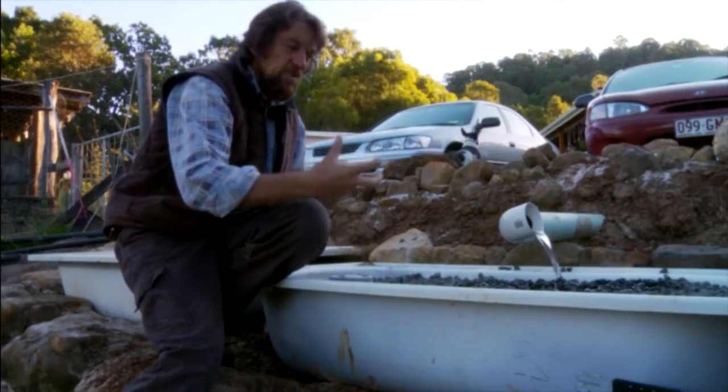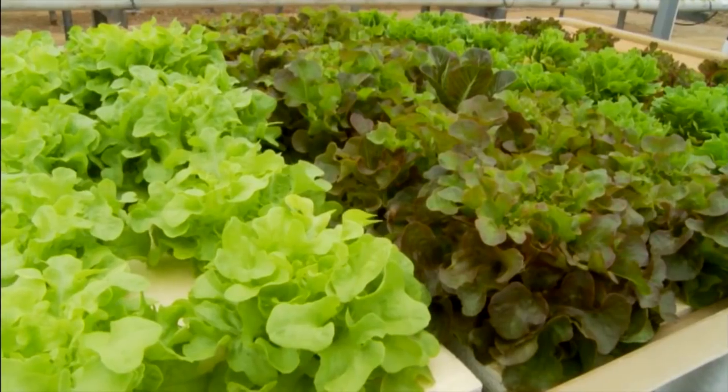If you want to concentrate a lot of fish in a small space, you need oxygen. You've got to exchange the water and the water's got to be oxygenated. Then you can get a lot of fish in a small space. This way it's simple.